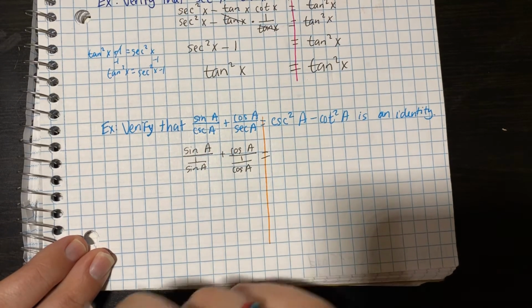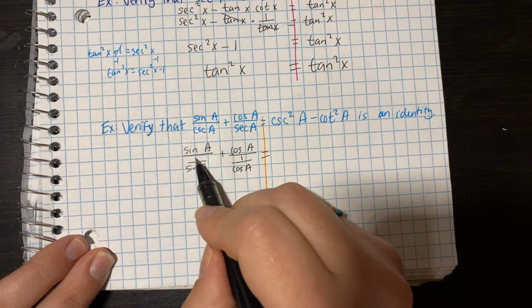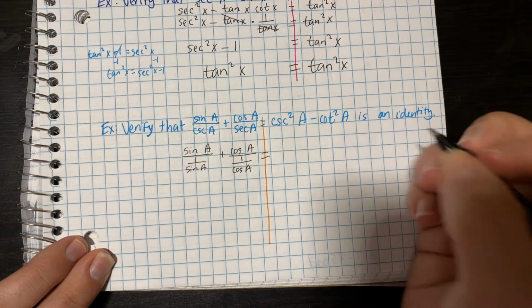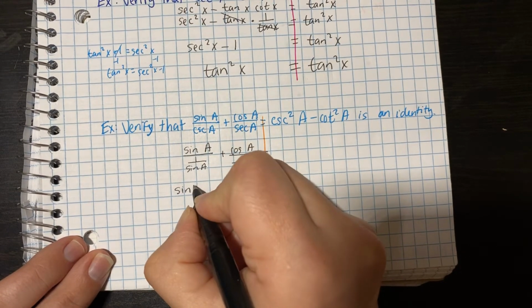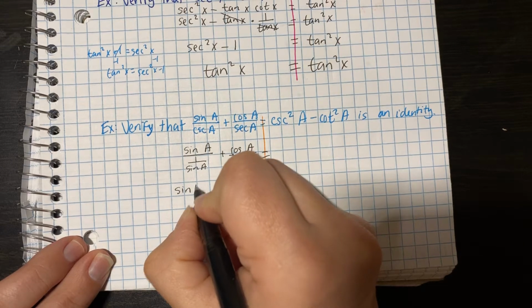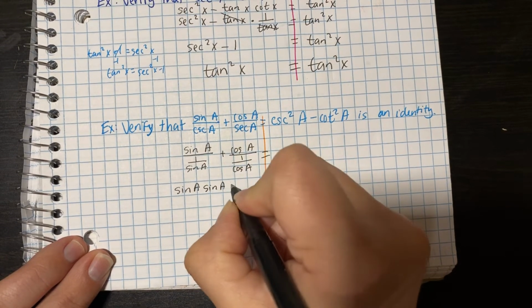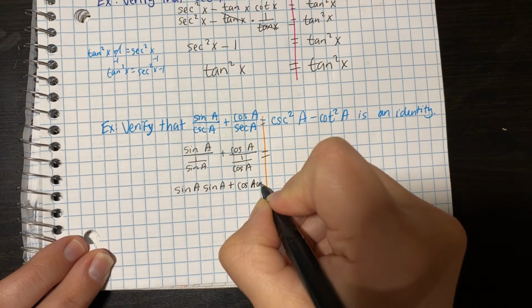I'm going to keep working over here just because I've got this going. So when I have divided by 1 over sine, we can just flip and multiply. So now I'm really going to have sine A plus cosine A cosine A.